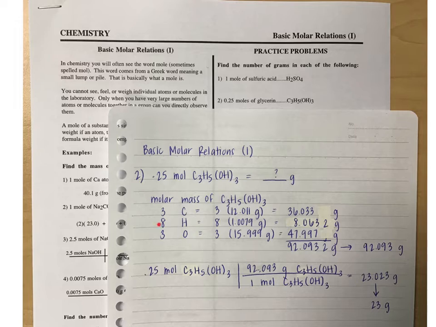And then I have 8 hydrogens. That's because I have 5 hydrogens here, and then I have 3 hydrogens here. And then I have 3 oxygens because, again, this 3 on the outside means I have 3 oxygens. So from here, I figured out, using the periodic table, what the mass is for each of them. I did the math on calculating 3 times 12.011, and I have those here. And then after that, I'm going to add them all together.